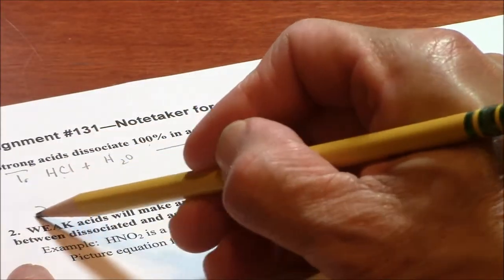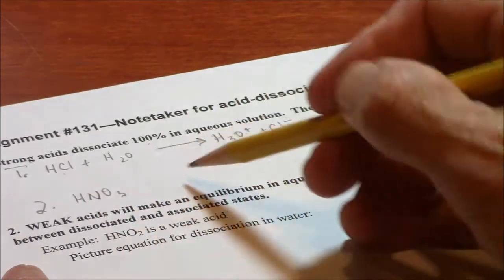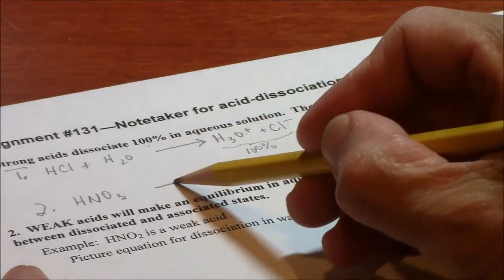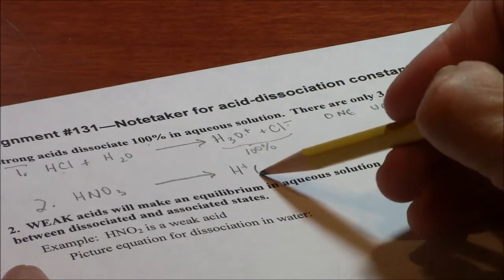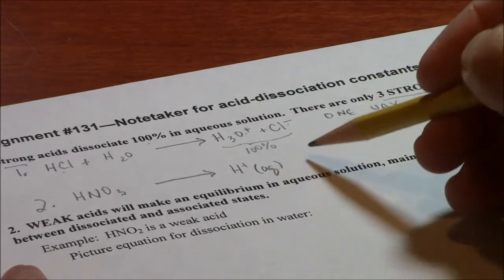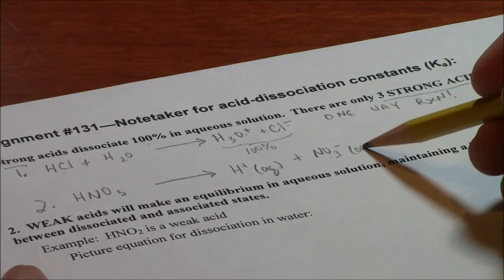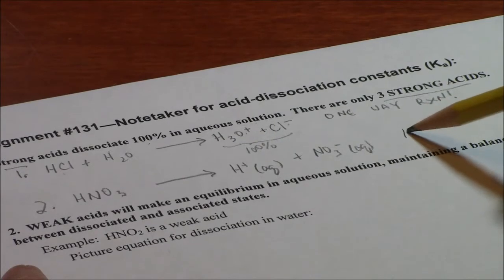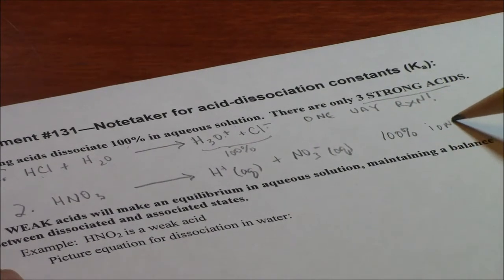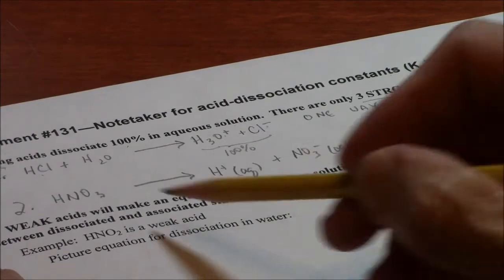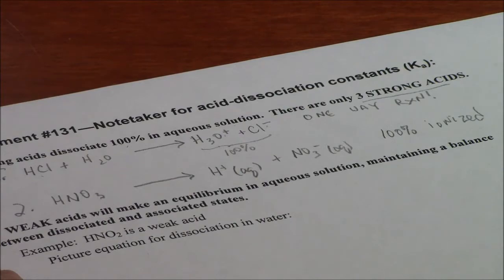Second example, I'll just use HNO3 here. Sometimes the water is not written. It's simply done this way, where you say H plus aq, NO3 minus aq. Again, 100% is ionized. There is no HNO3 in the bottle that's labeled HNO3.